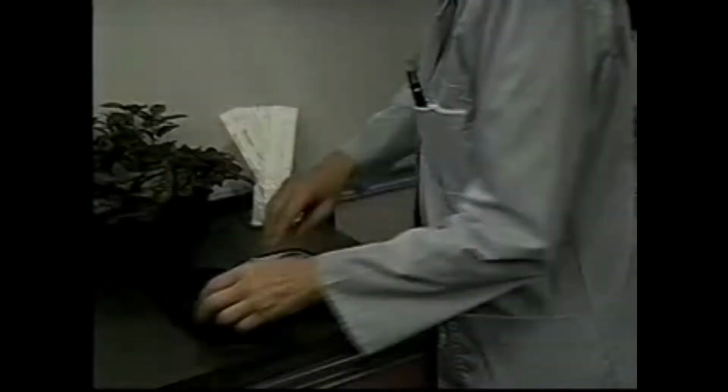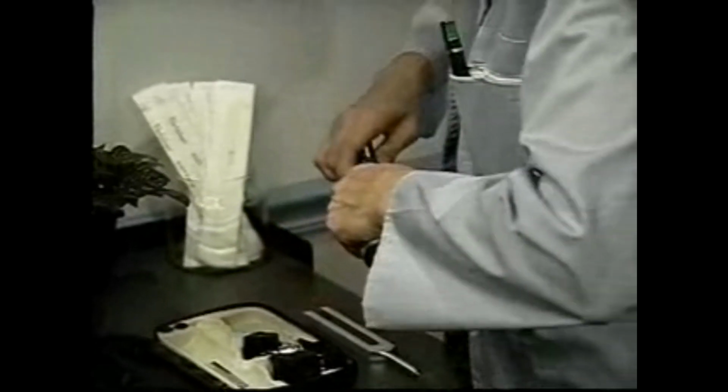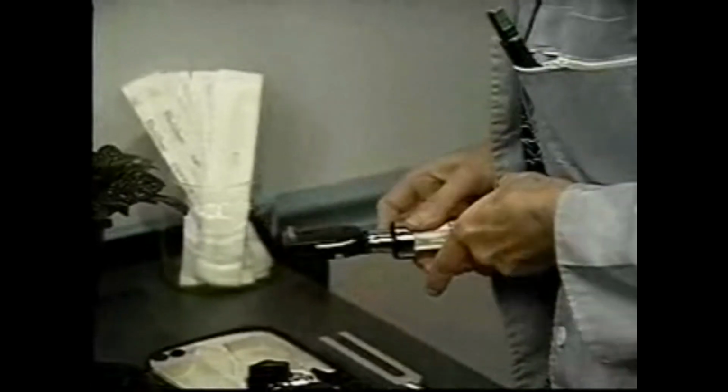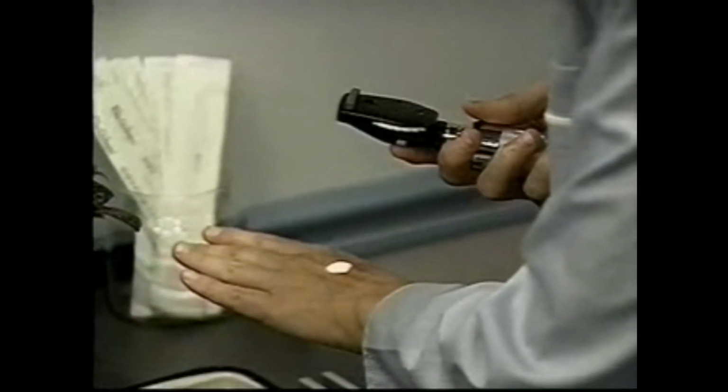To test for convergence, observe as the patient's eyes watch your finger move toward the bridge of the nose. Normally, the eyes converge and follow your finger to within 5 to 8 centimeters of the nose. When you're ready to examine the fundus, switch on the ophthalmoscope light and adjust it to the large round beam of white light. Also, make sure the light is bright enough.